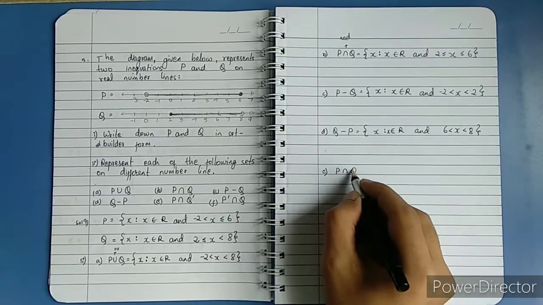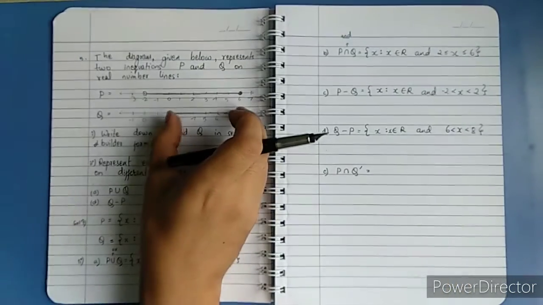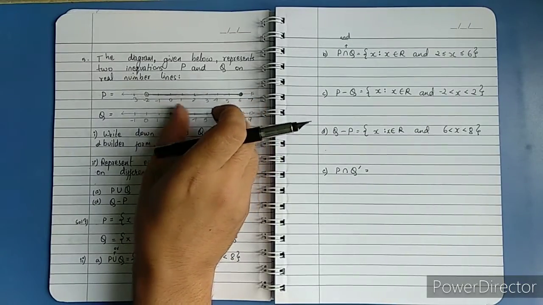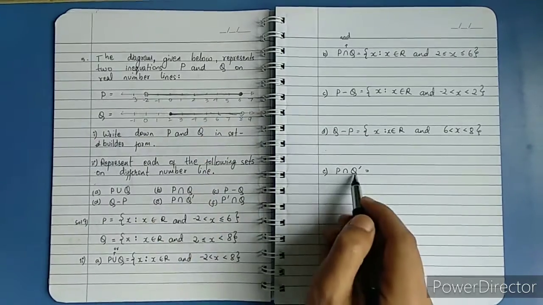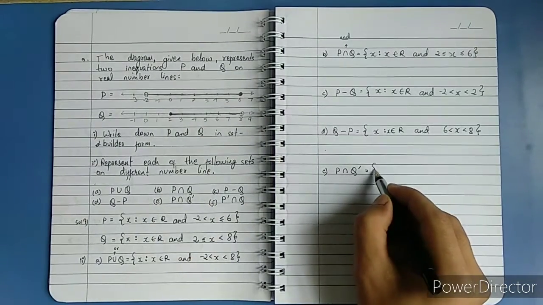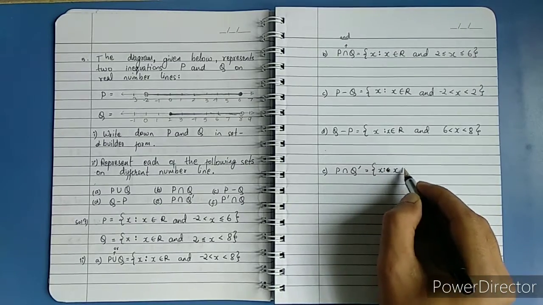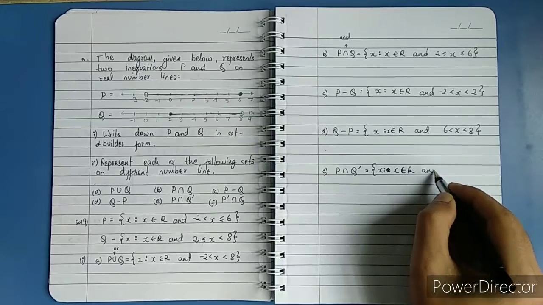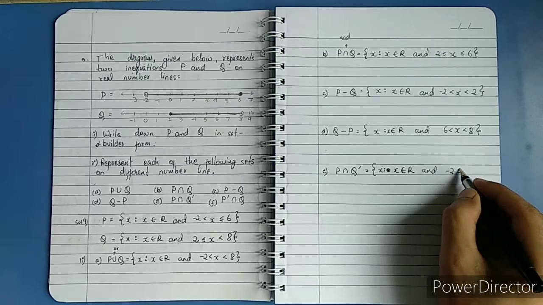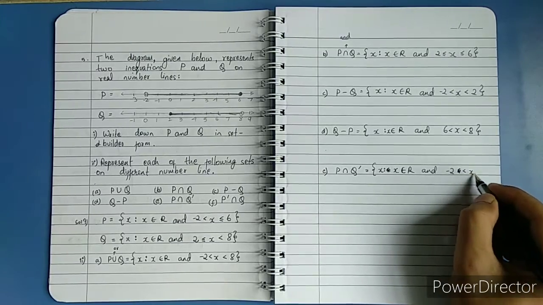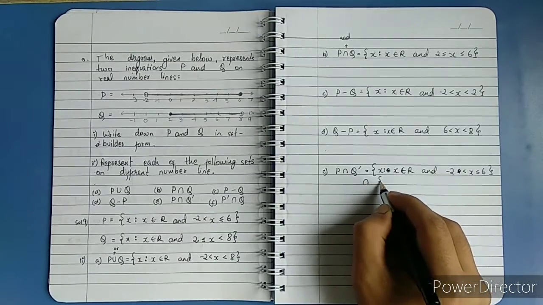Number E, P intersection Q complement. What Q complement means is we'll remove Q and take everything else. P is x such that x belongs to a real number and minus 2 less than x less than or equal to 6, intersection Q complement.